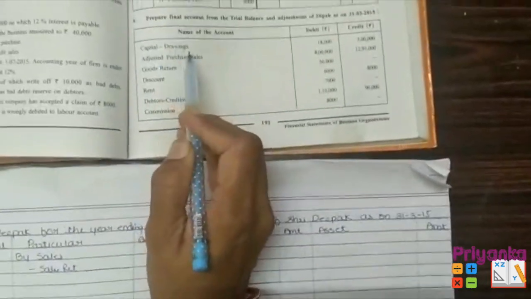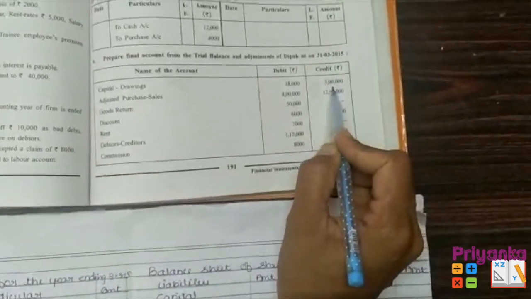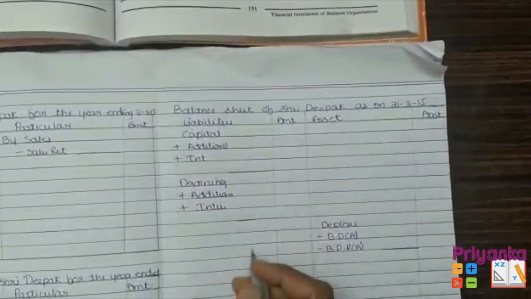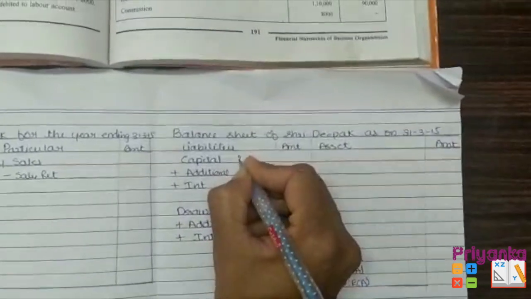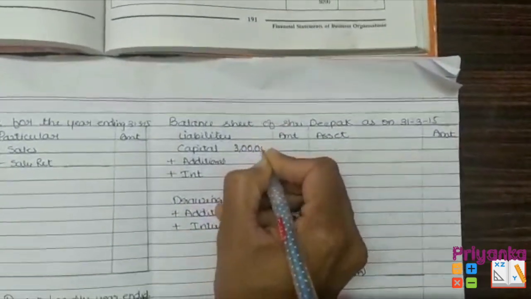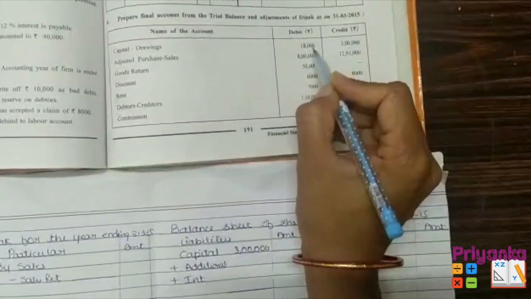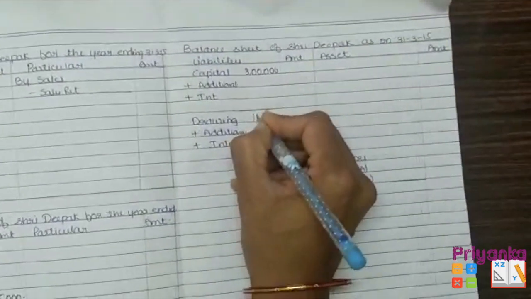First one is the capital and drawing. Capital, here you can see the amount is showing 3 lakh. So come to the balance sheet liability side. Capital amount is 3 lakh. Drawing was 18,000. So keep the 18,000 in the drawing.